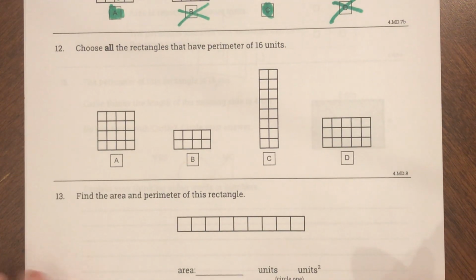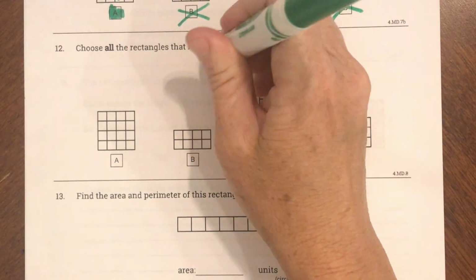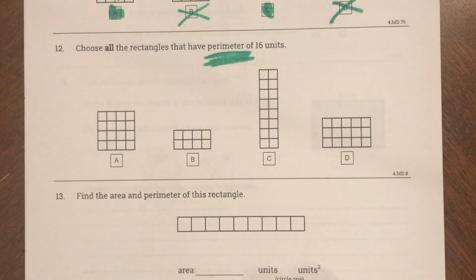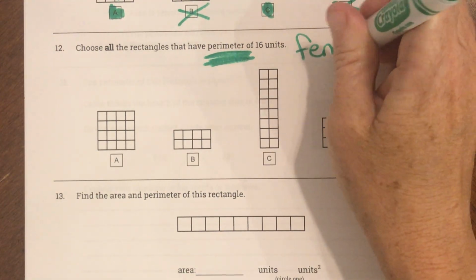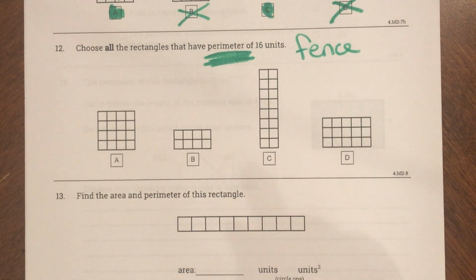Okay, number 12 says, choose all the rectangles that have a perimeter of 16. We have not seen a perimeter question yet. Okay, perimeter is not what's inside. Perimeter, remember, is our fence. It's building a fence all the way around. So we add up all of our sides. So let's check this one.